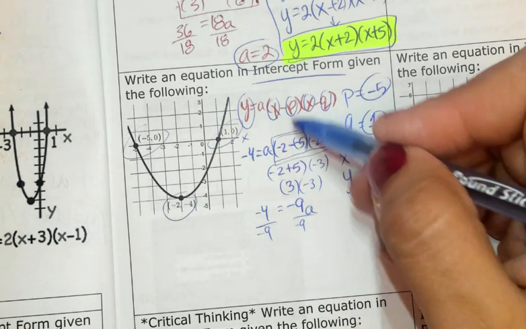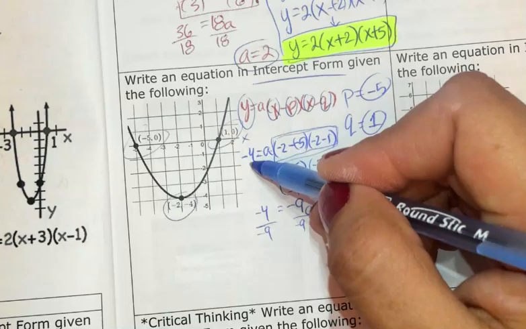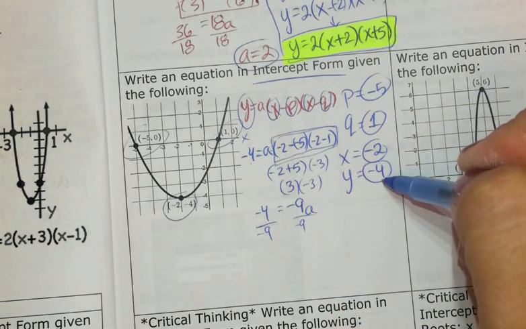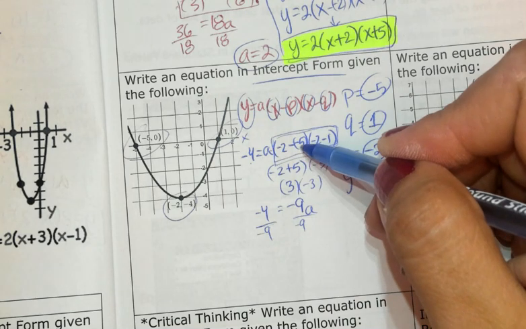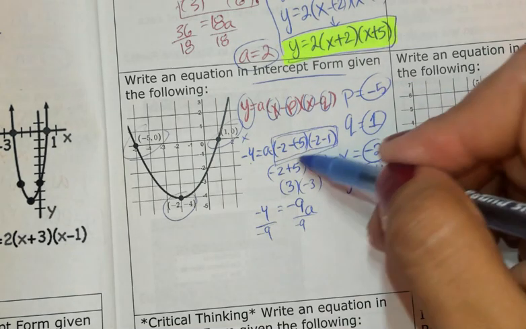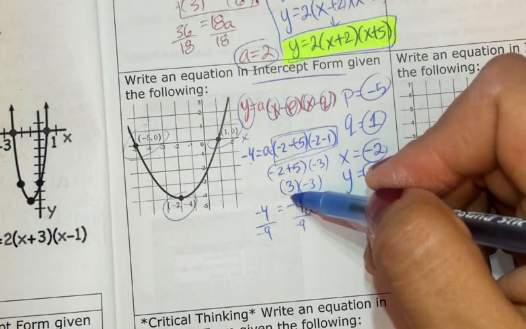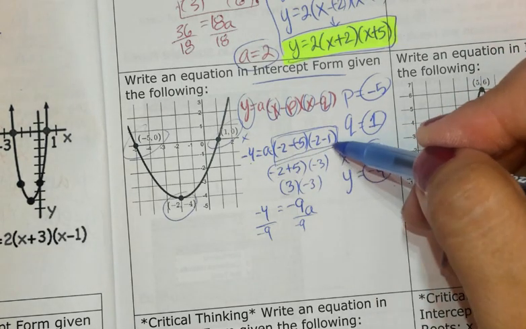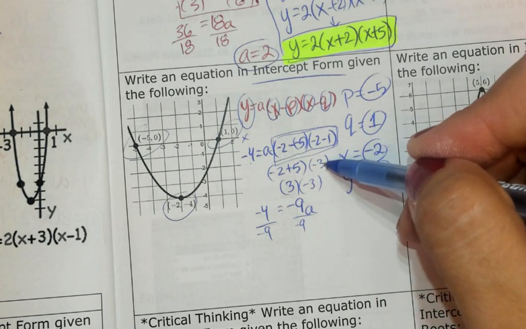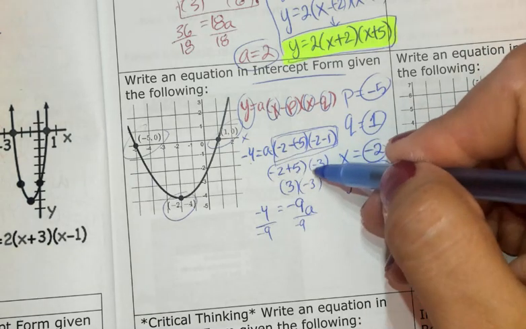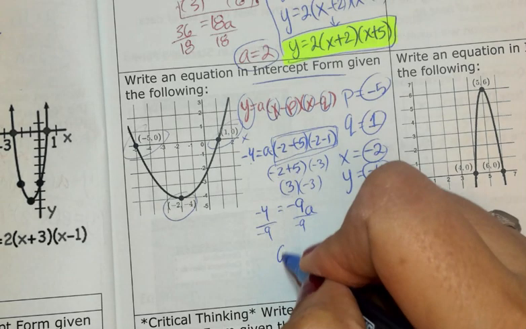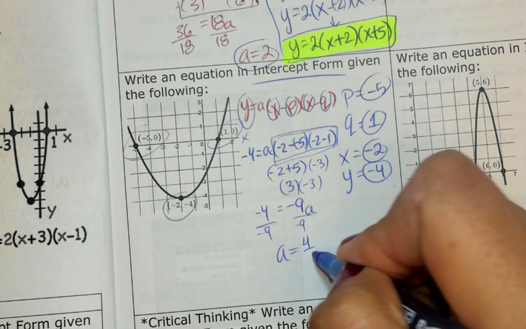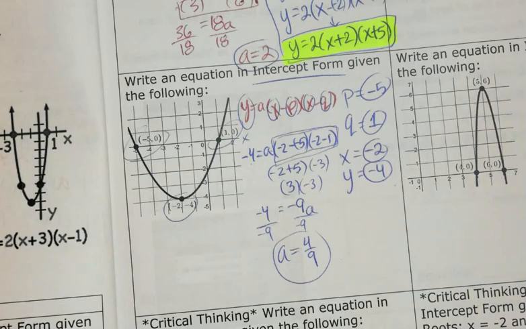So next we have negative 4 as our y, negative 2 minus negative 5 plus 3. Negative 2 minus 1, negative 3. That should work. So according to this, the answer for A is positive 4/9. I'm going to leave it there and we'll check with the calculator that this is true.